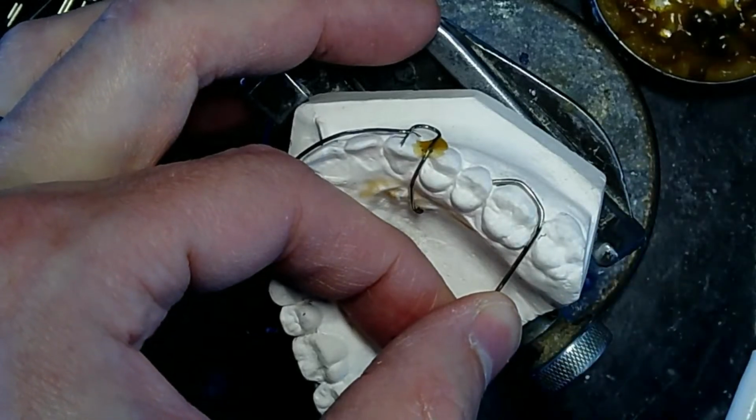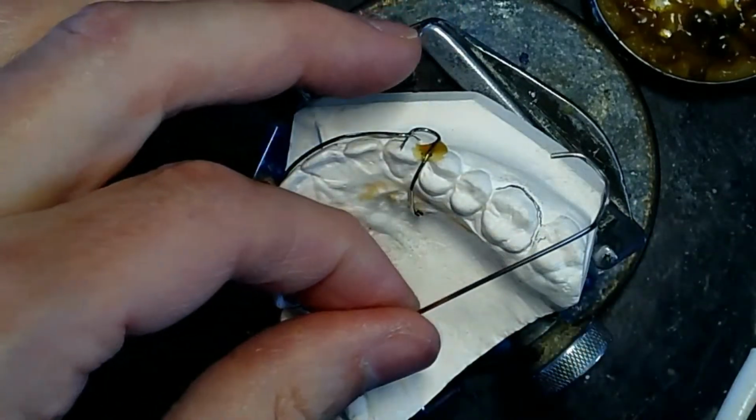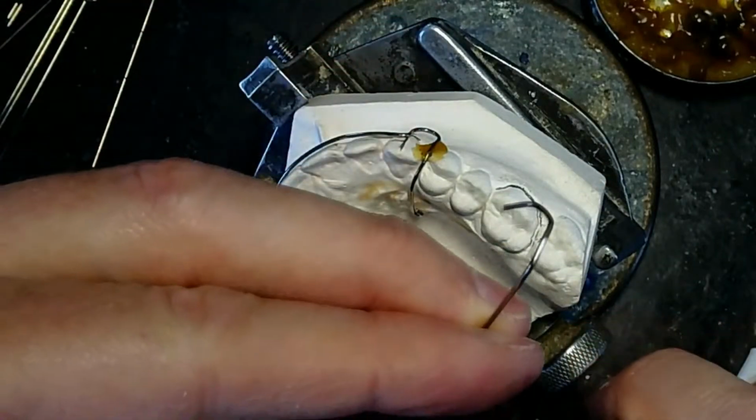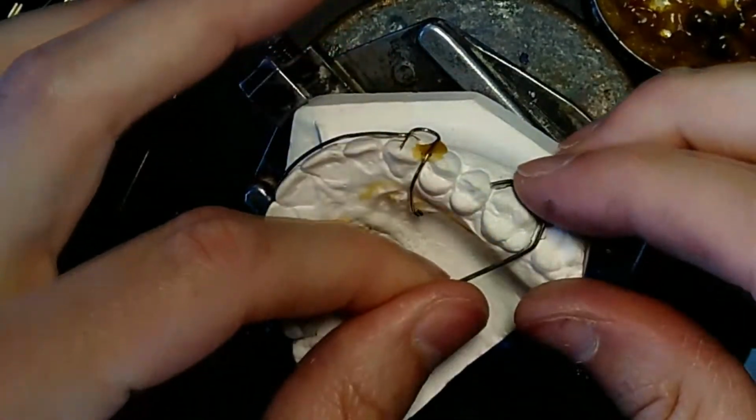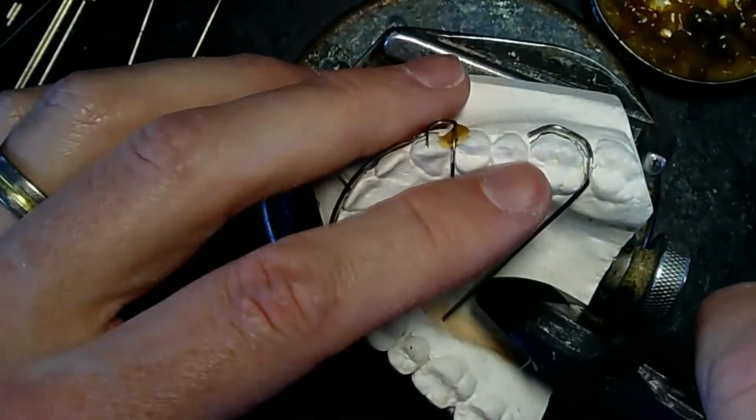So now I'm gonna start doing the tissue side. It's a little long, so I'm gonna go ahead and cut it. Still too long. See, it's hitting the other side over here.